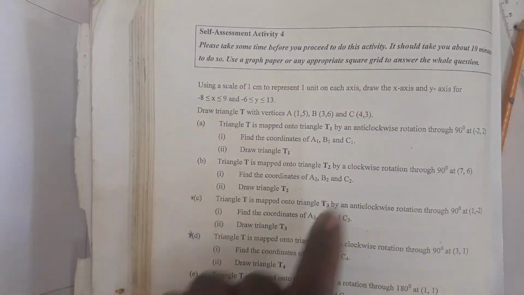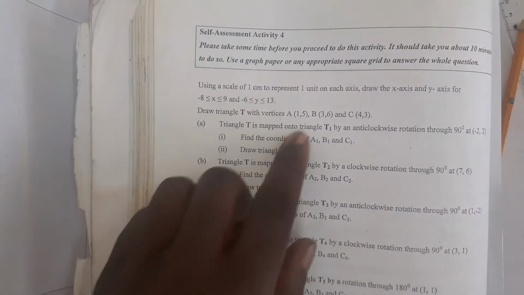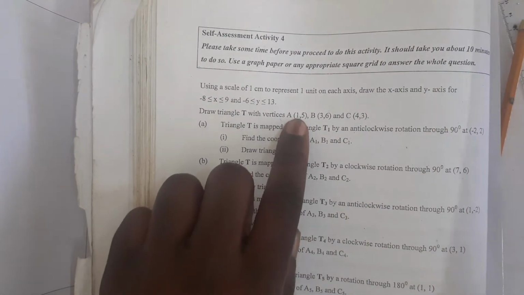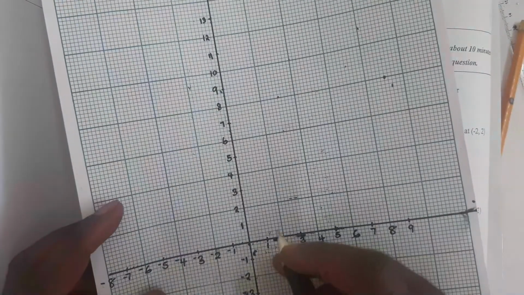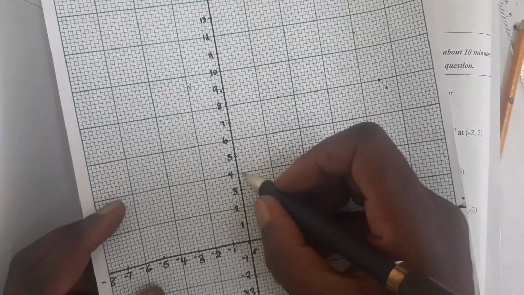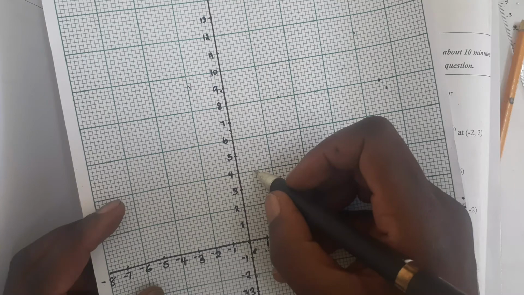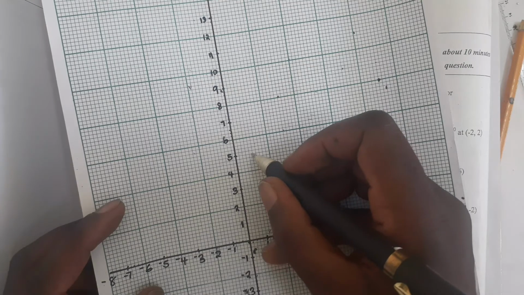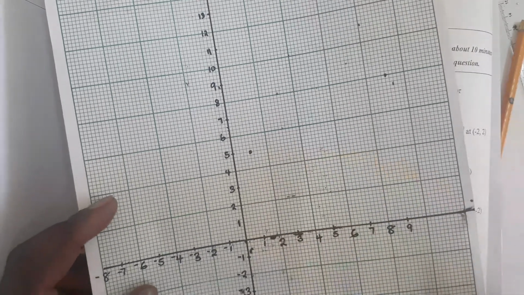So we want to draw this triangle. Where is it? For A, it's 1,5. So we have 1, 2, 3, 4, 5. This point here is 1,5.